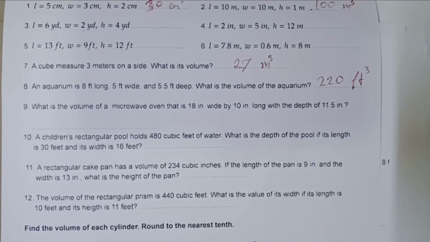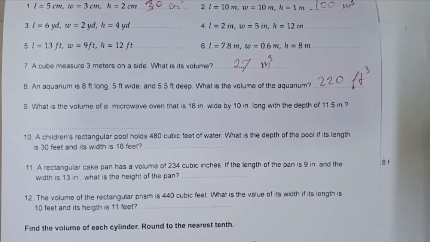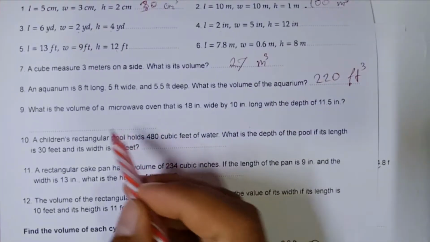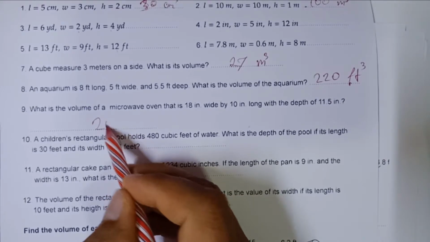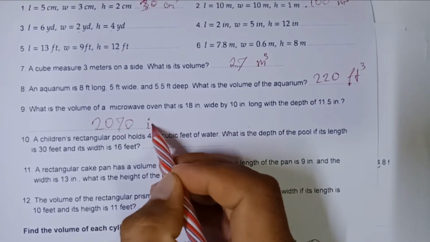18 times 10, and then times 11.5, that will give you 2070 cubic inches.